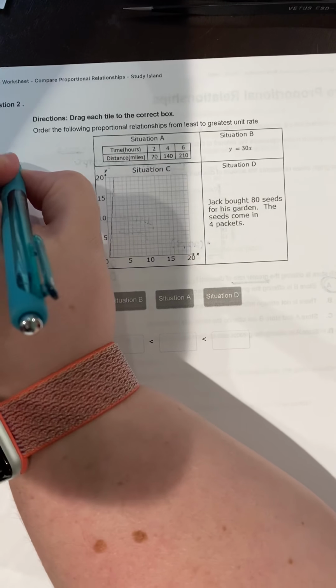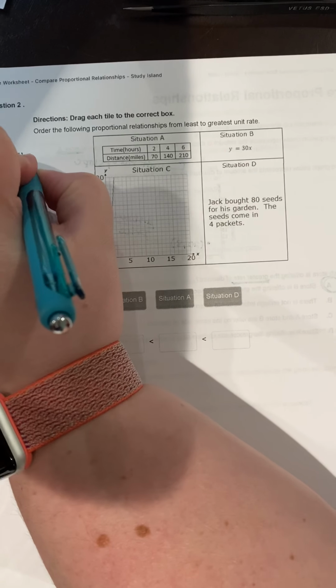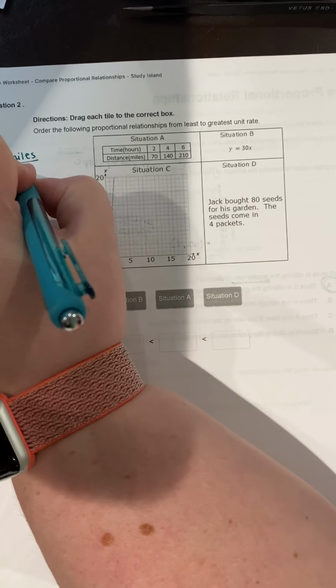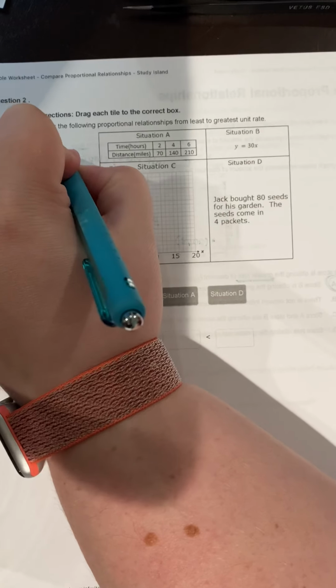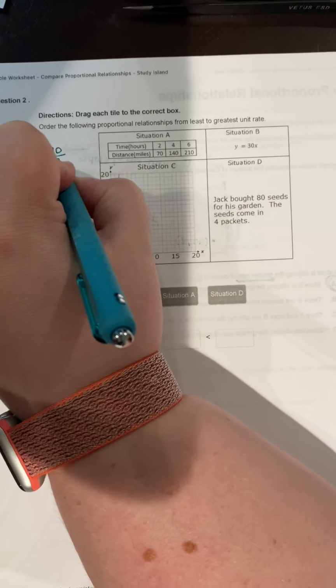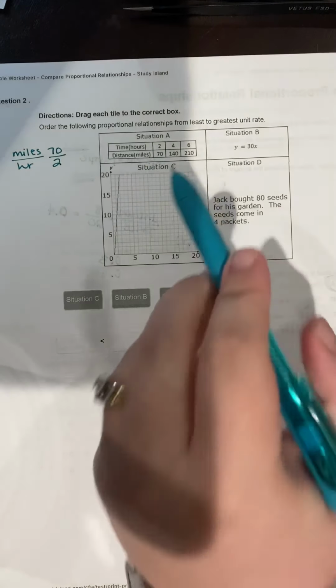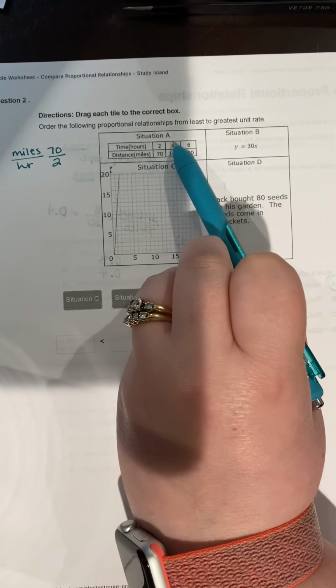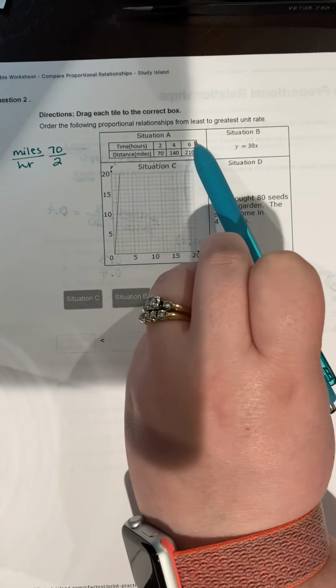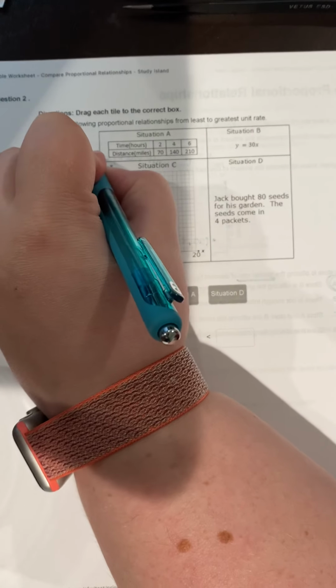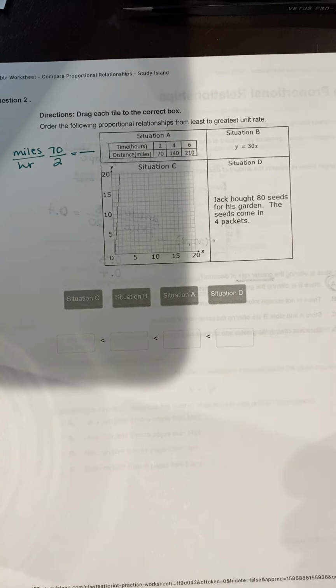In this table, what we want to look at is miles per hour. Looking at the table, I know that if they were going for 70 miles, it would take them 2 hours. I could have also picked 140 to 4 or 210 to 6. I just chose the smaller one. It does not matter. So I'm going to simplify that and find out, what if they were only traveling for 1 hour?